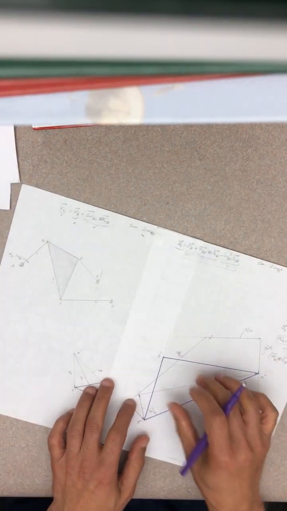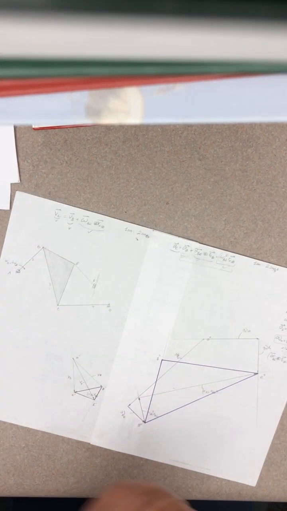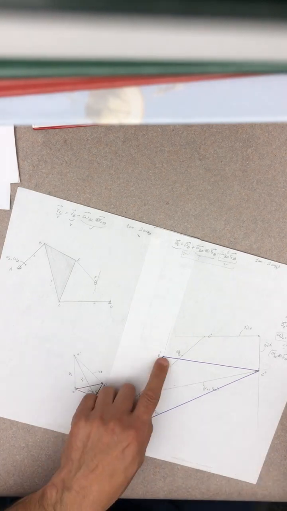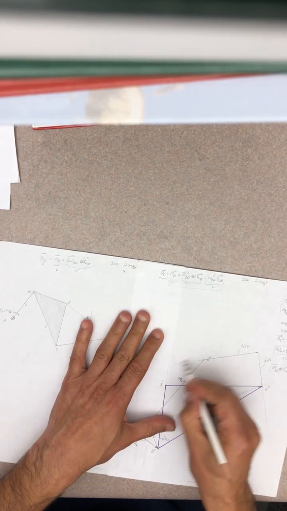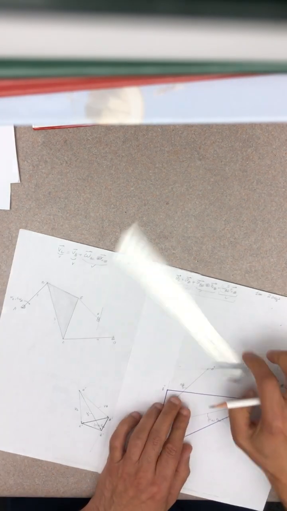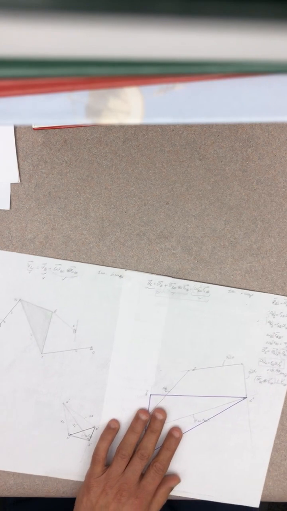So this triangle represents this triangle. Therefore, if I want to find acceleration of E, I will connect it to my base and measure that vector. So technically, this will be your acceleration of E.